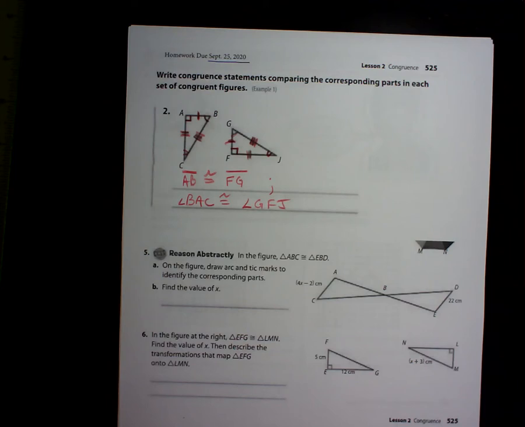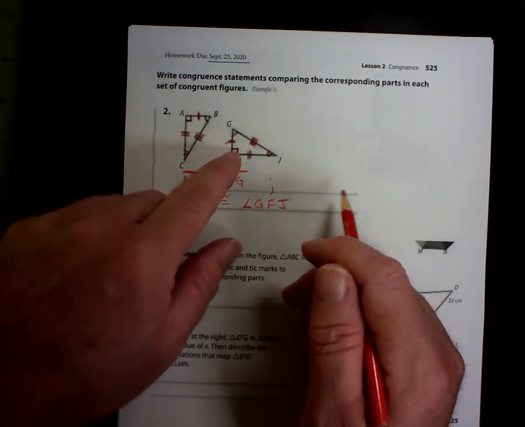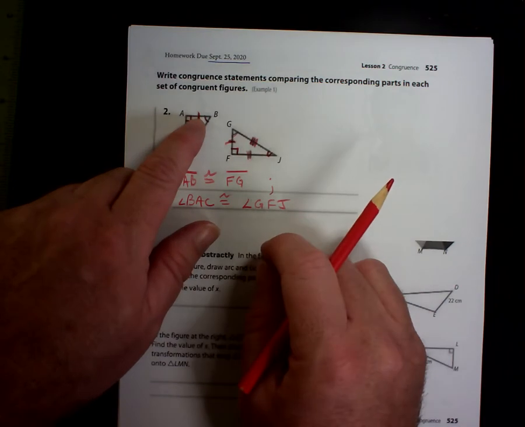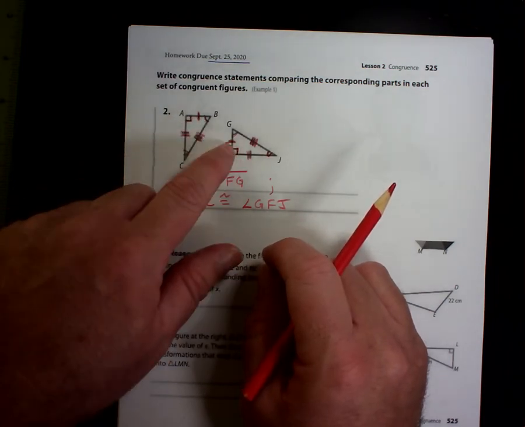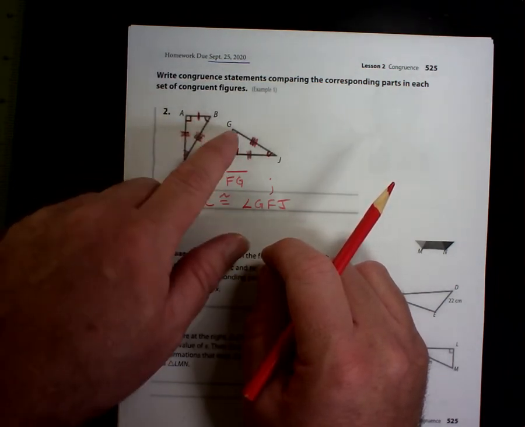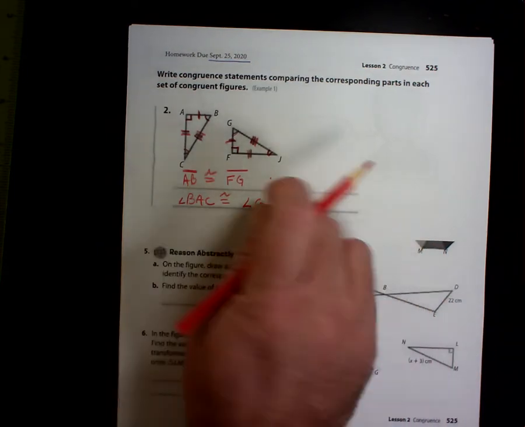Yeah. Okay. Well, then I marked each side with a unique dash matching, and each angle with an arc that matches. So that's all you missed.